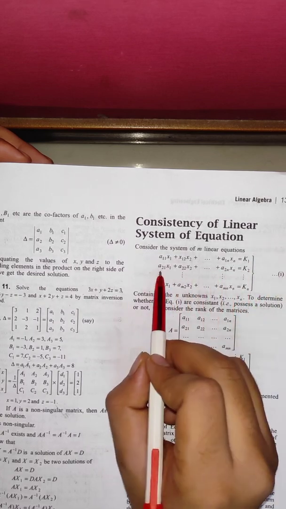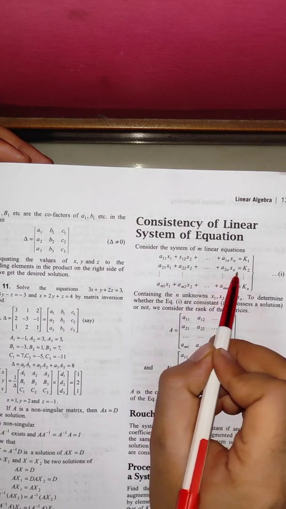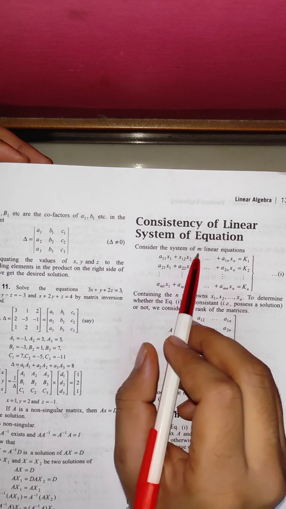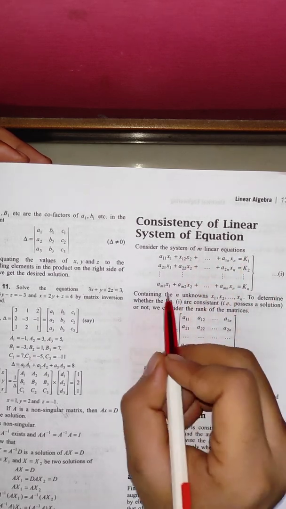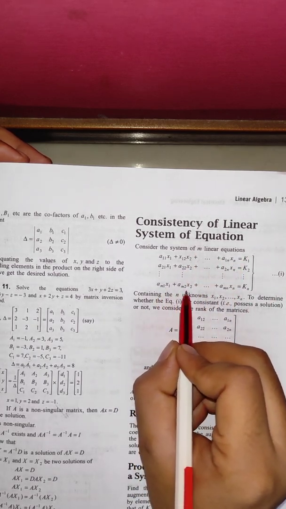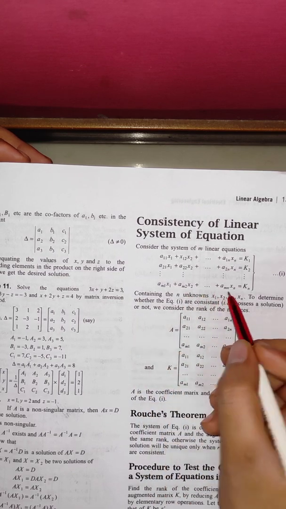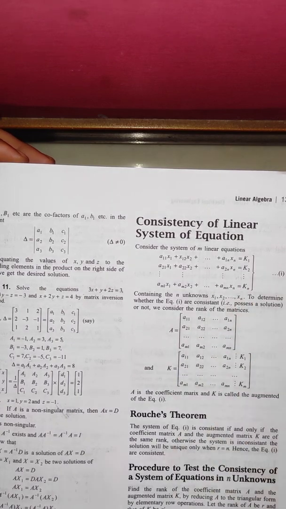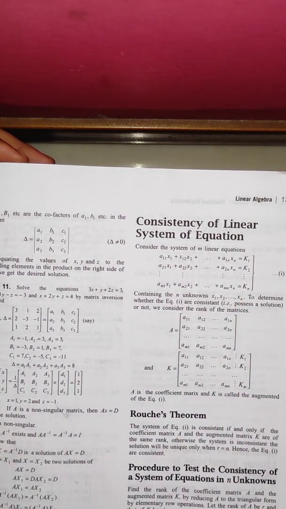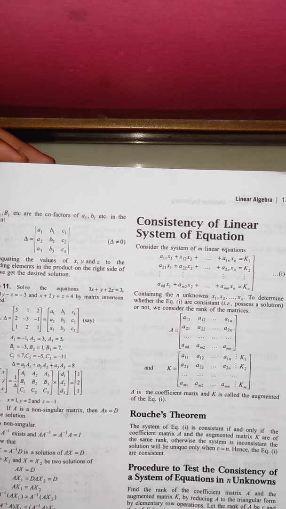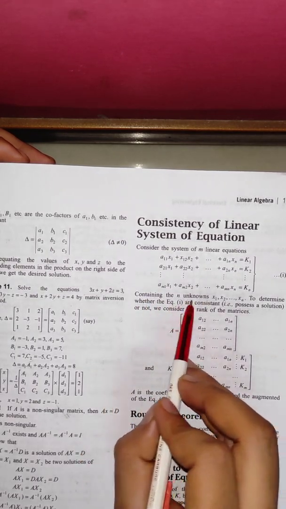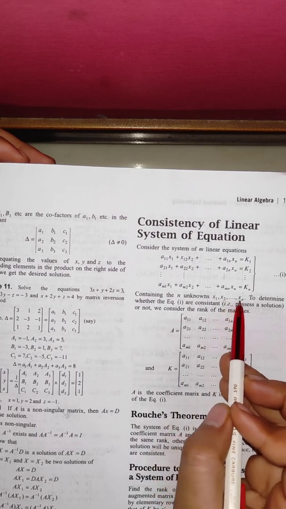The other equation is a21 x1, and similarly this goes up to m. So there are m linear equations, am1 x1 plus am2 x2 plus dot dot dot plus amn xn equals to km. So there are a total of n variables, x1, x2, x3, up to xn. So these contain n unknowns, x1, x2, x3 up to xn.